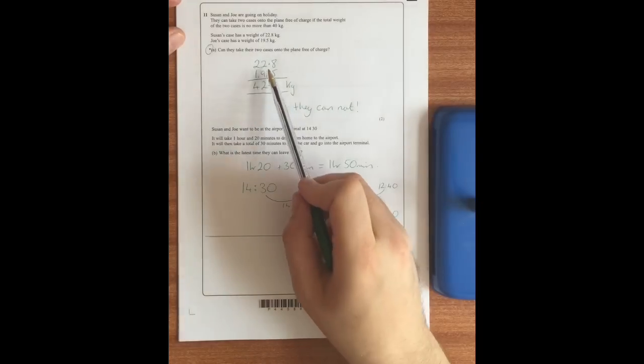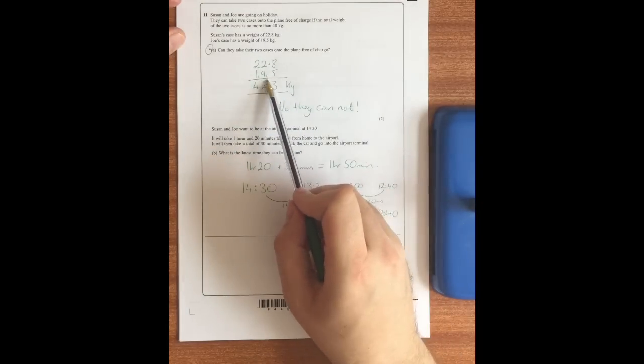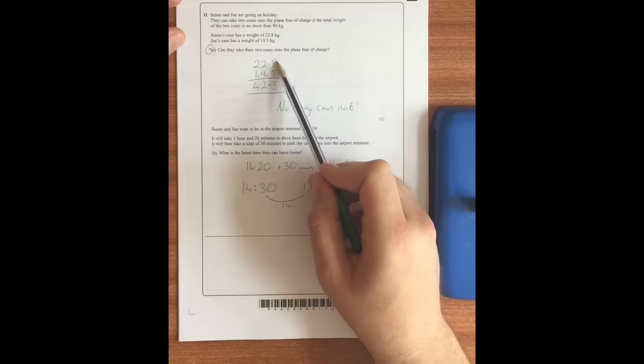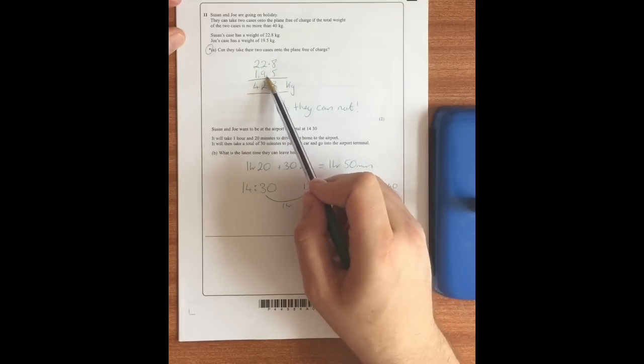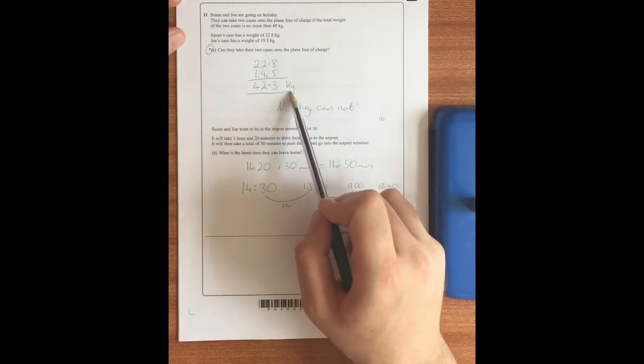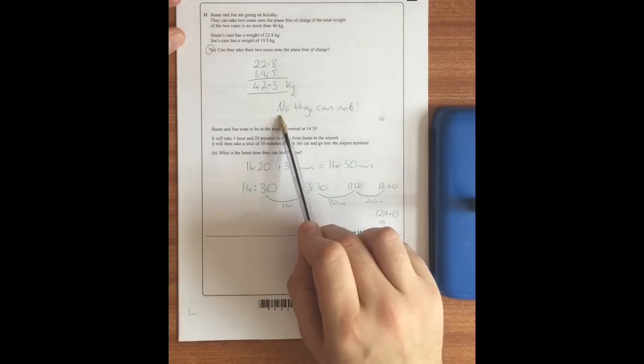So if we add these two together, write them with the decimal places above each other, tens, units, tenths. 8 and 5 is 13, 3 down carry the 1. 2 and 9 is 11, add the 1 is 12, 2 down carry the 1. 2, 1 and 1 is 4. So they add up to 42.3 kilograms, so no they can't.